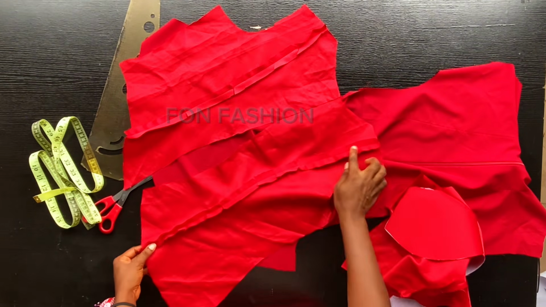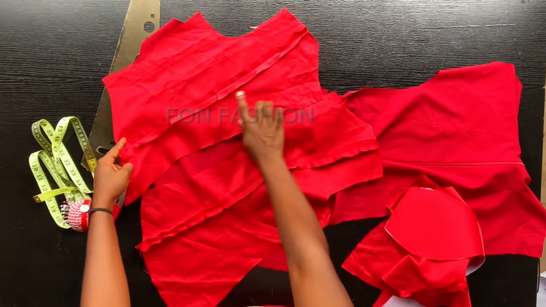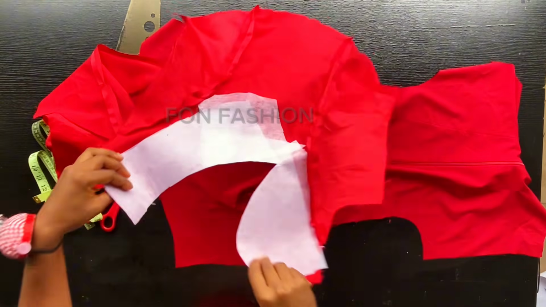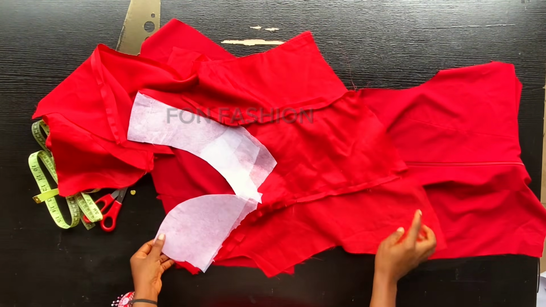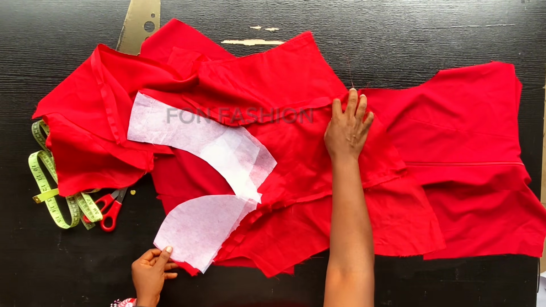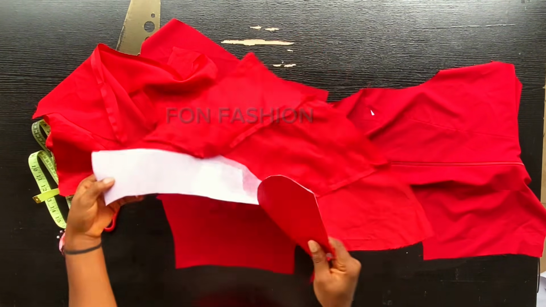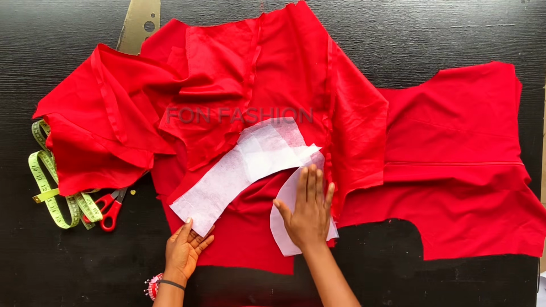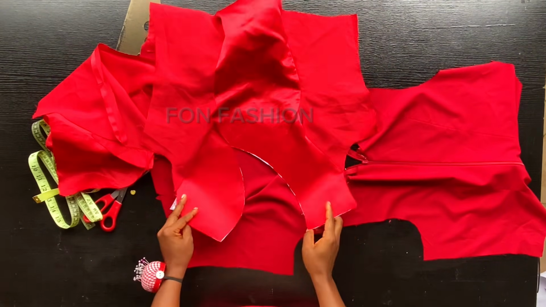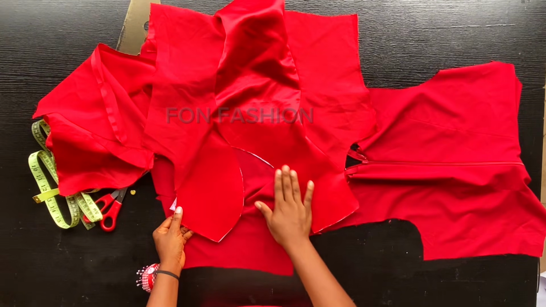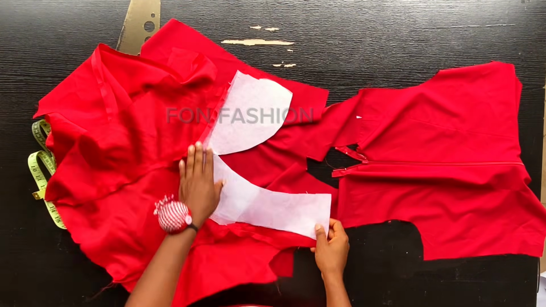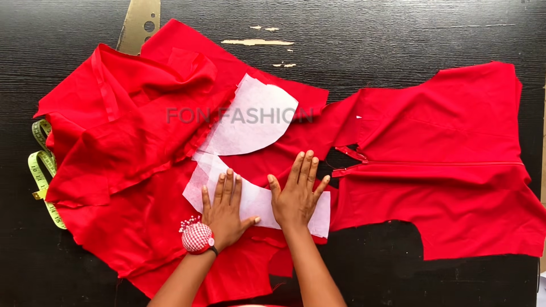I have also joined the dart line for the back and pressed the seam lines open. And the front, this is the front. I also went ahead to join the princess seam line. Okay, and for the neckline, I had to infuse gum stay as an interfacing because I want the neckline to be able to lay flat very well and to be able to stand firm. That is why I used gum stay as an interfacing for the neckline.